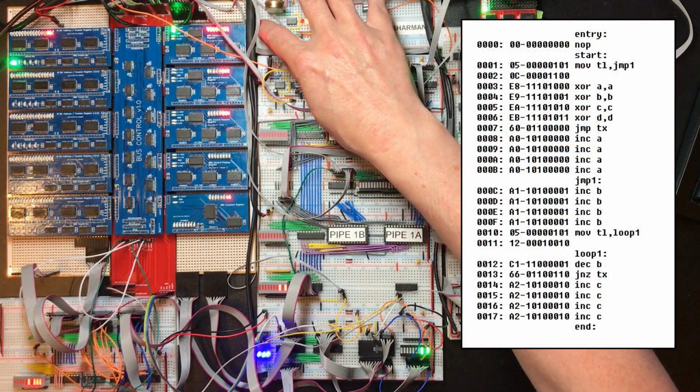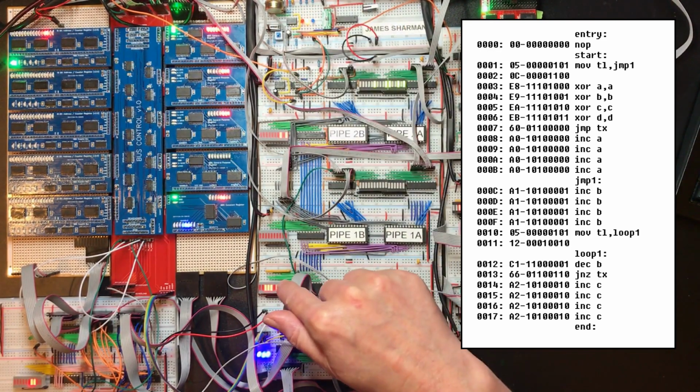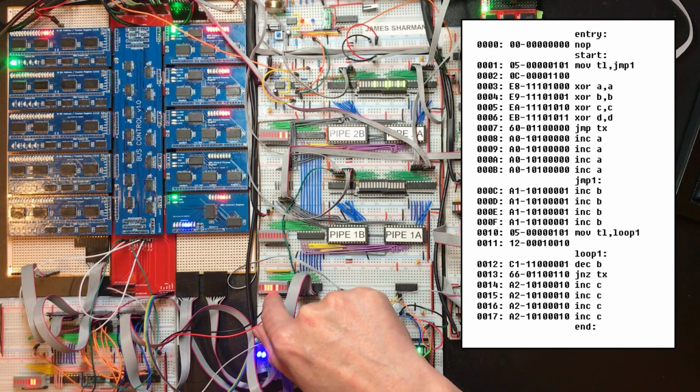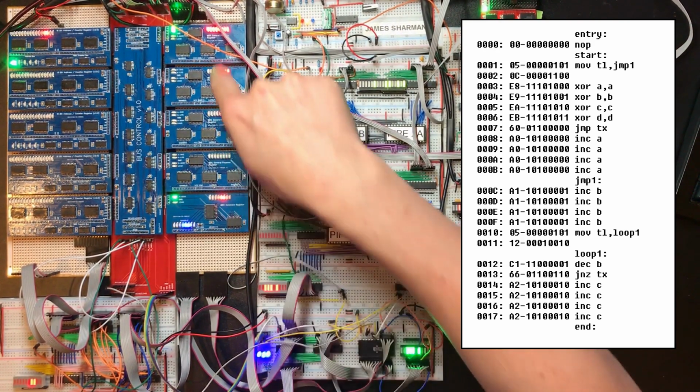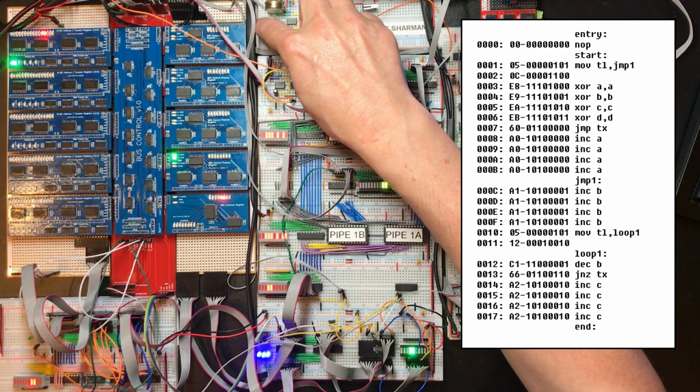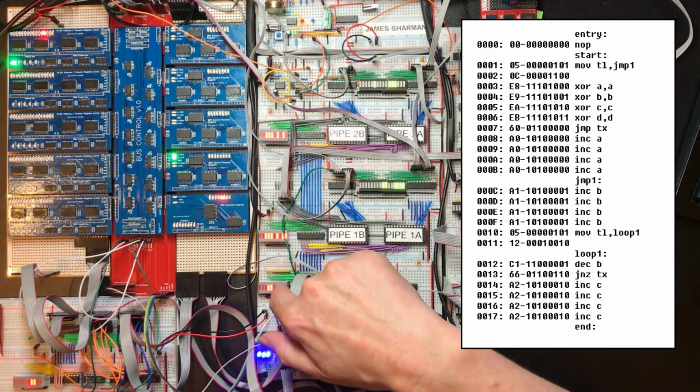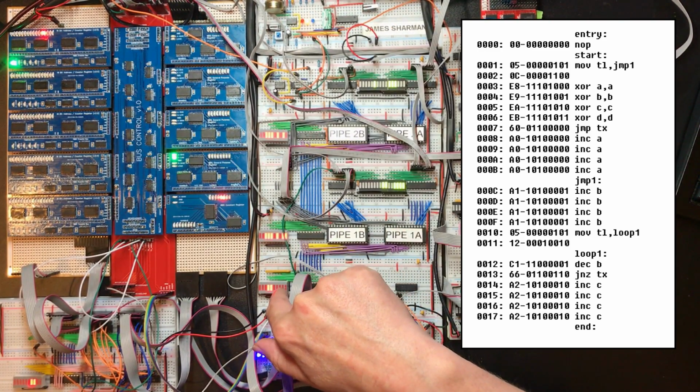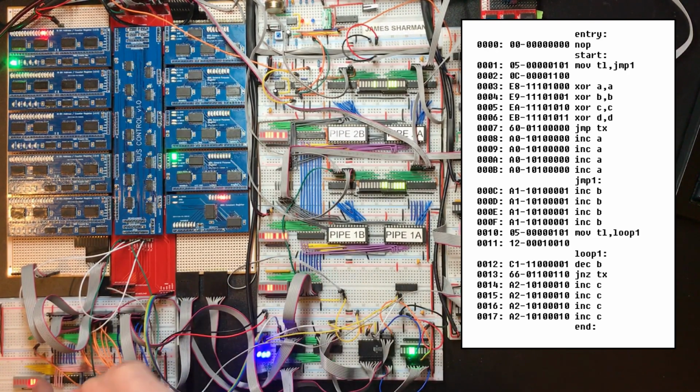Okay, so there is our load TL, the address of jump 1. There we go. So this will be the first of the 4 XORs that's going to set these 4 registers to 0. And then that is a jump to TX. So we should be jumping to this address.